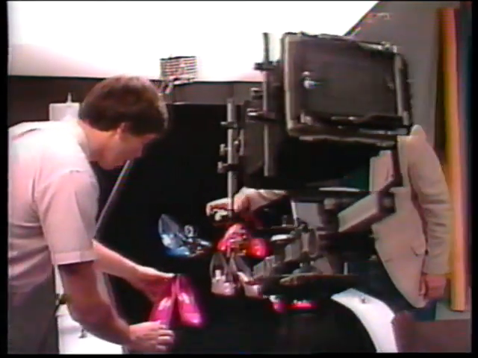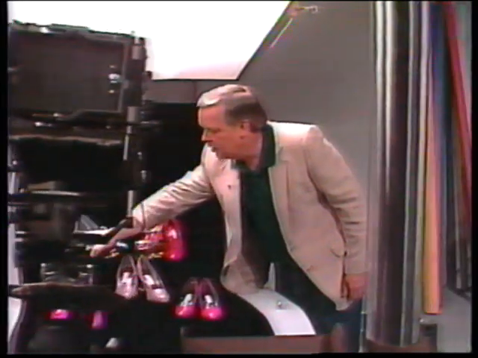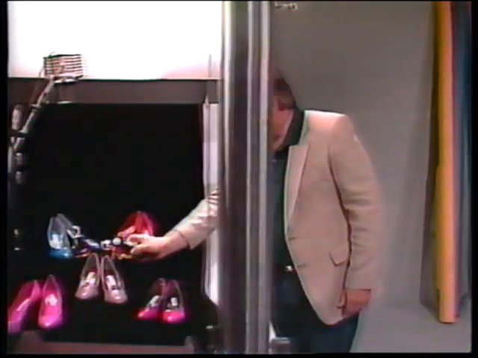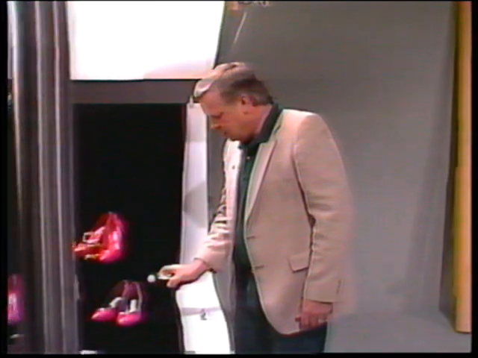A little bit more at the angle there. Great, super, thanks. I think we just about got our good even exposure across here.